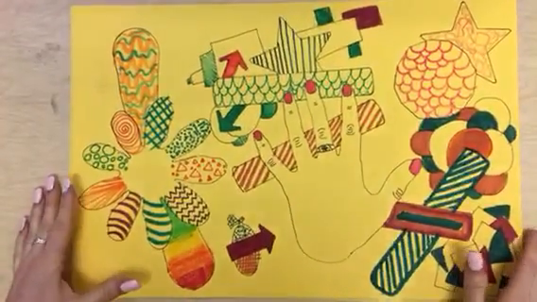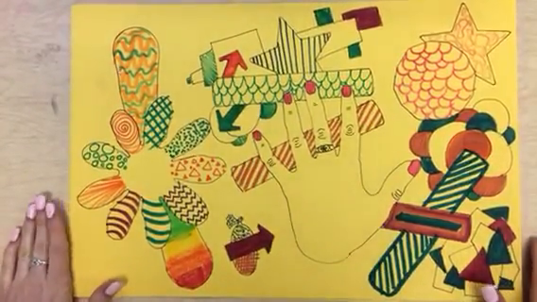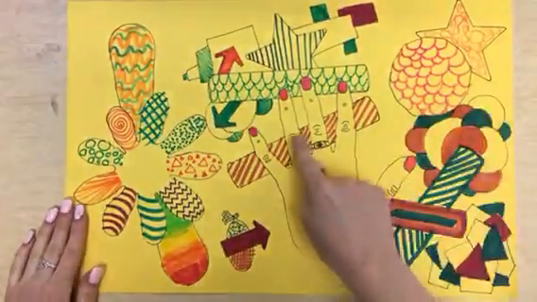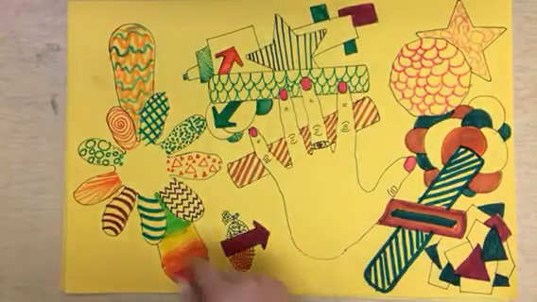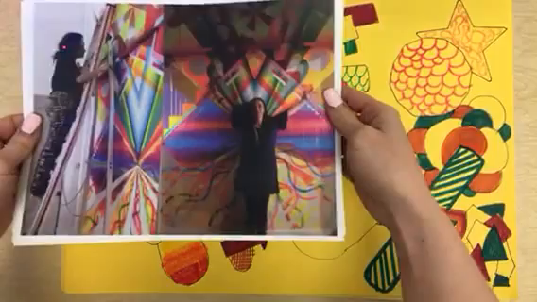All right, boys and girls, here's the goal of our next project. We are going to create a design with lots of overlapping shapes. I'm going to show you an artist right now and how she uses overlapping shapes in her art.